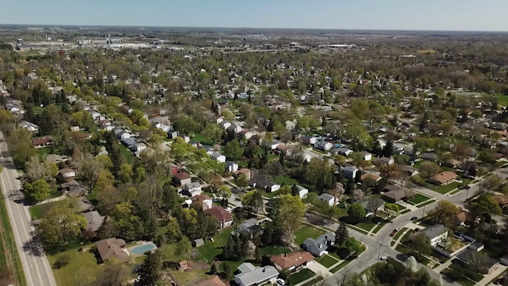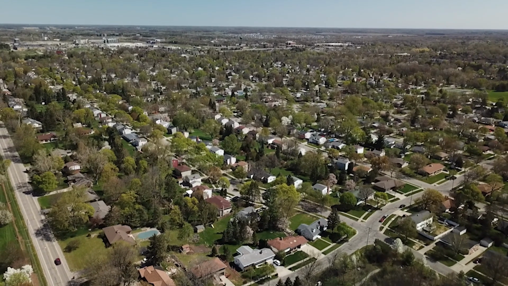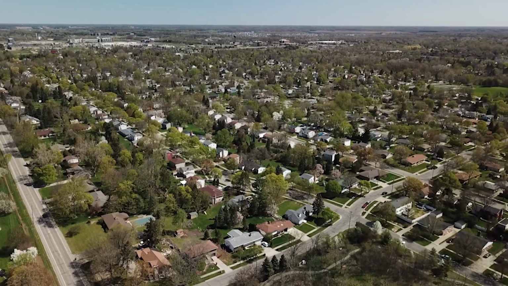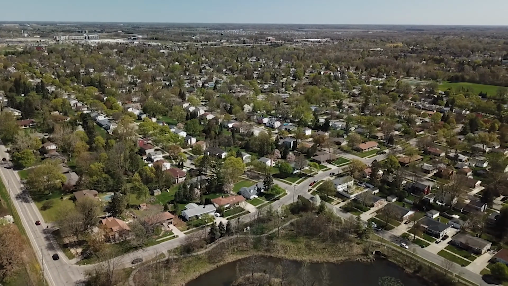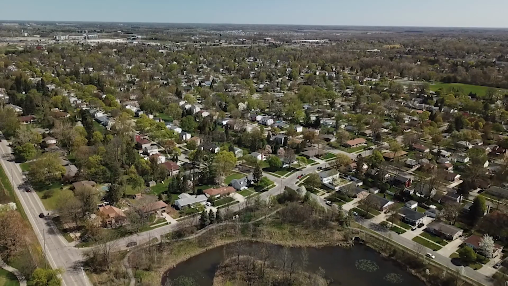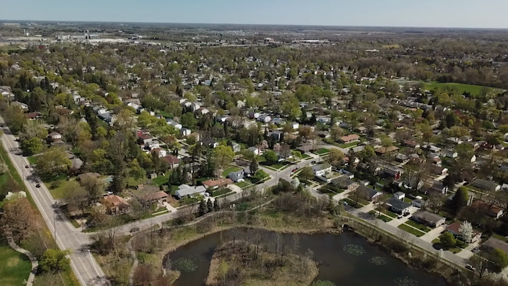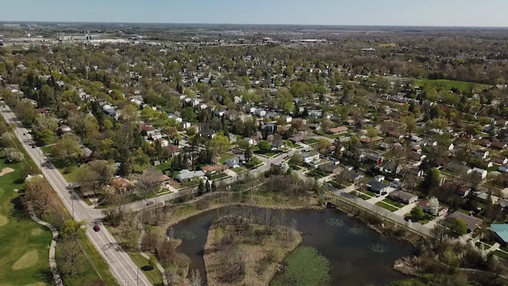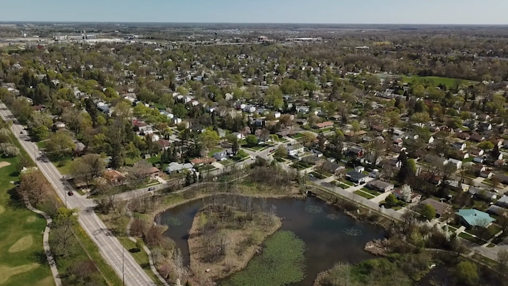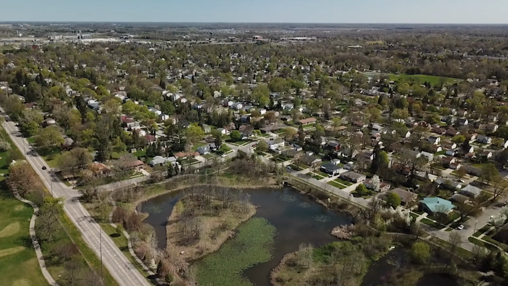The idea of managing water from a watershed perspective is a kind of a new concept. I built this in 1998, and everybody who I told I was going to build it just thought I was nuts. They just couldn't believe that it could be done.